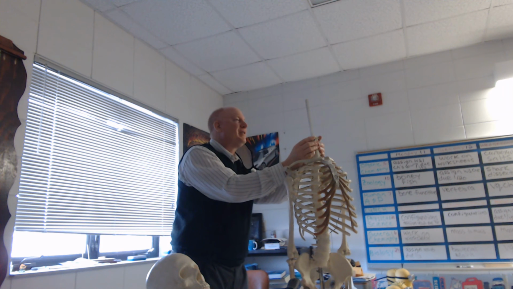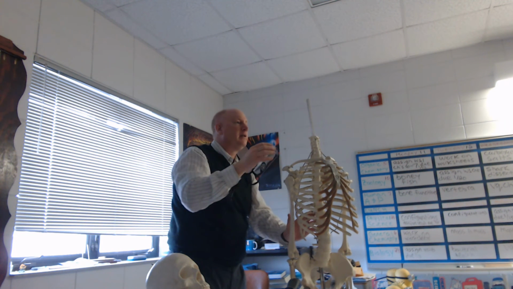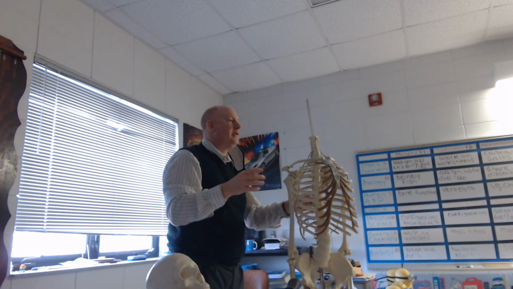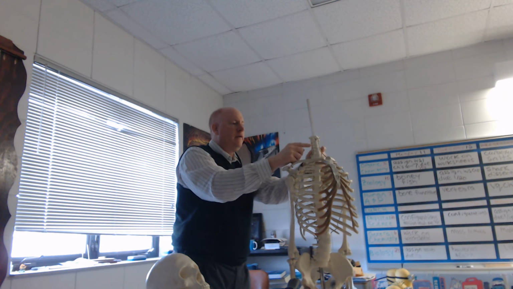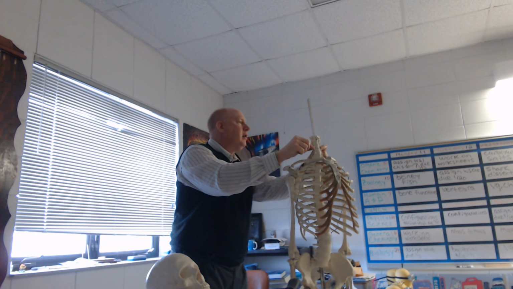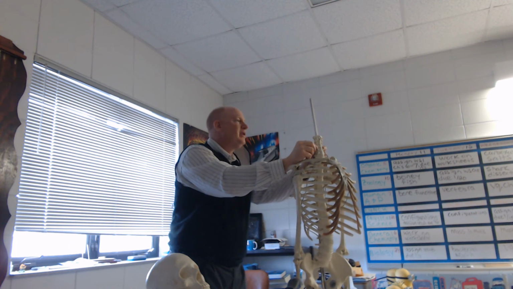As far as the nervous system is concerned, if this is your central nervous system, then there's your peripheral nervous system. So on each one of these, if we are saying C4, 1, 2, 3, 4, it could very well be the 4th nerve off of the cervical vertebrae. That's why it's referred to as C4.